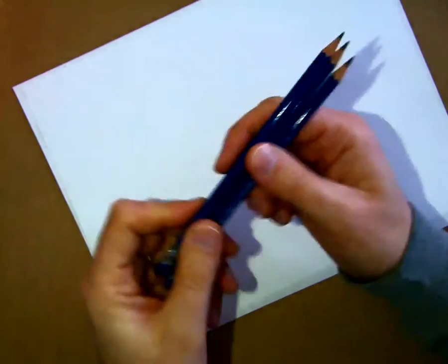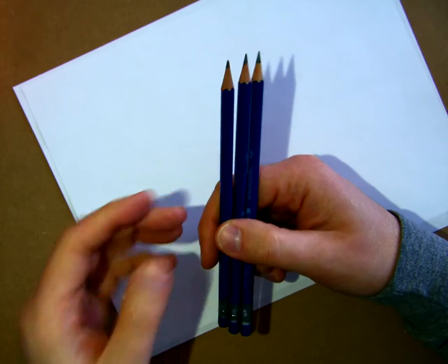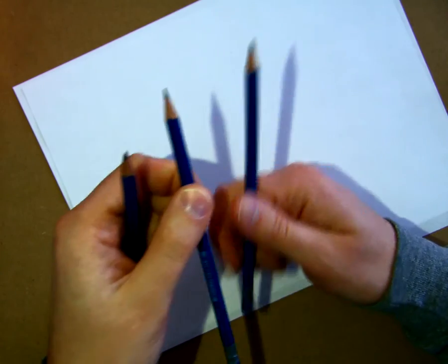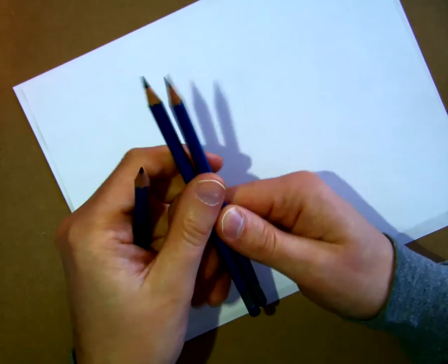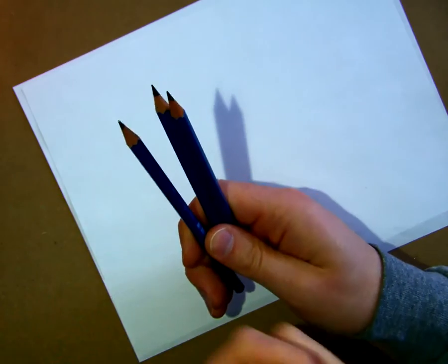But the numbers represent the thickness and the softness of the lead. A 2B is almost like your regular number 2 pencil. And then you have a 4B, which is a middle tone, and then a 6B. And as the number gets higher, the softer the lead, the darker the mark.